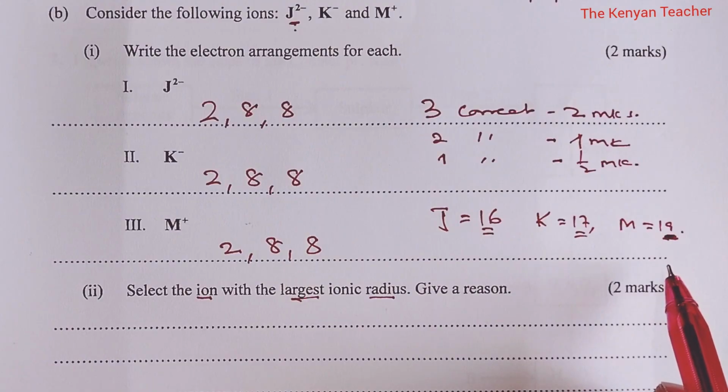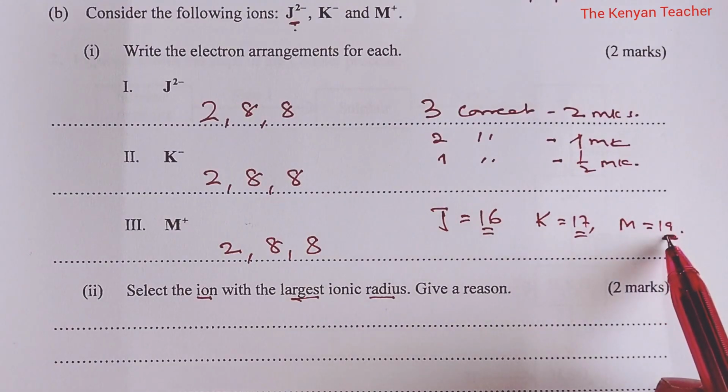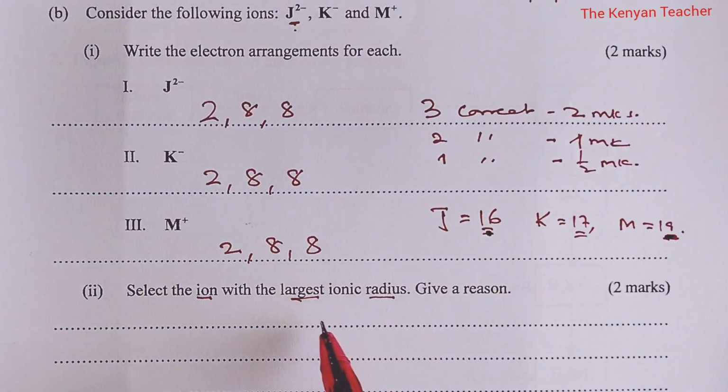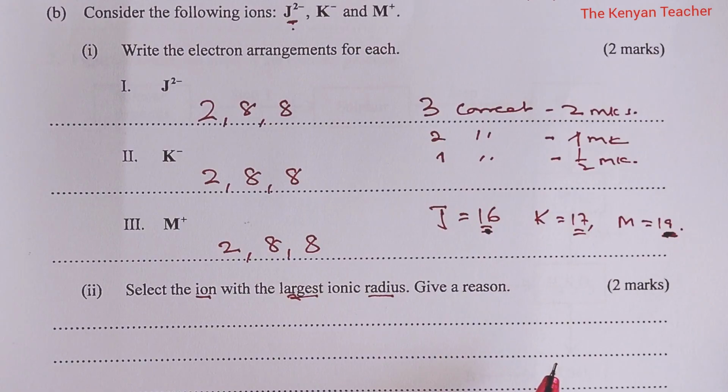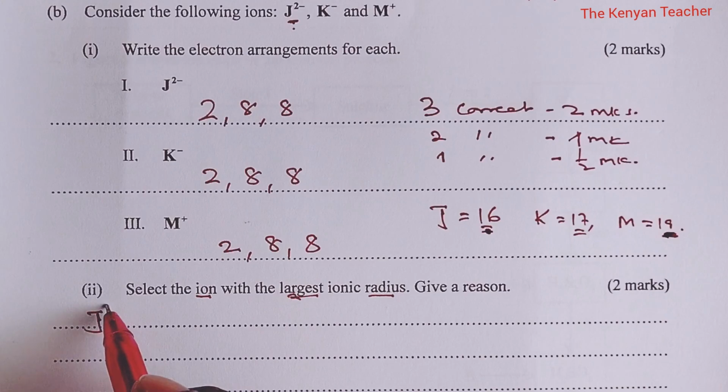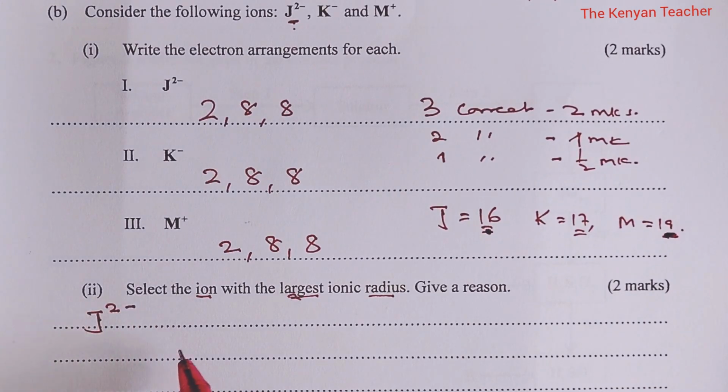It has the strongest nuclear charge, and J has the least or the weakest because it has the lowest number of protons. So the largest ion would be that with the weakest nuclear charge, and therefore the answer here would have been J2-. That is the ion with the largest ionic radius. Then we would go ahead and give a reason.